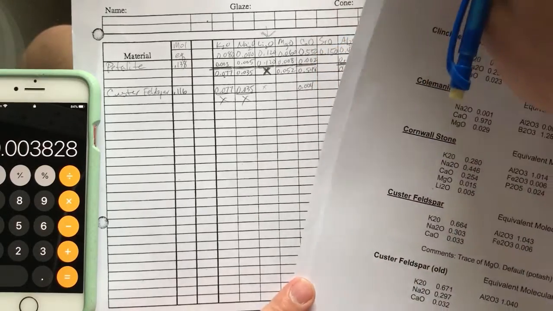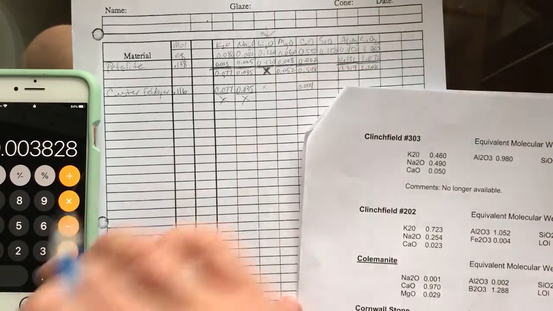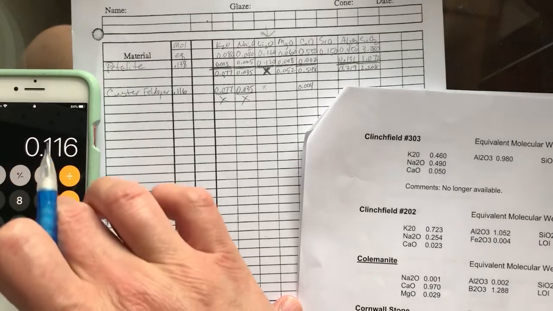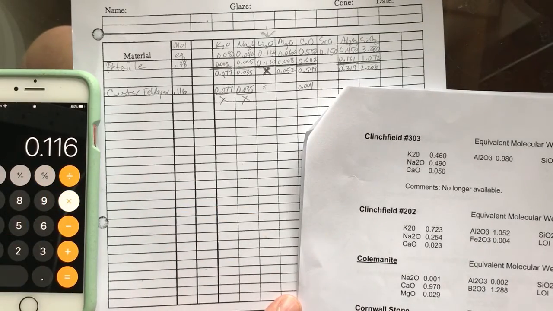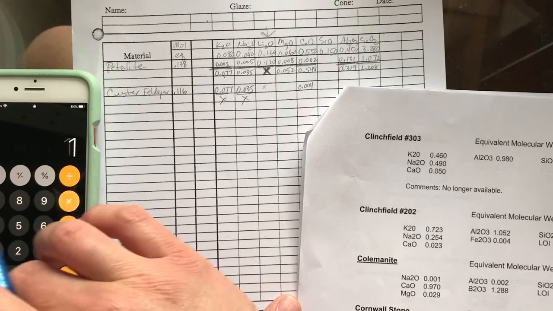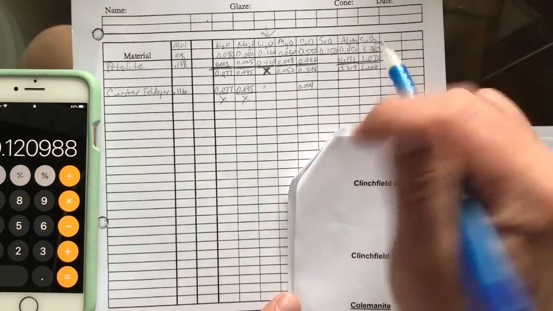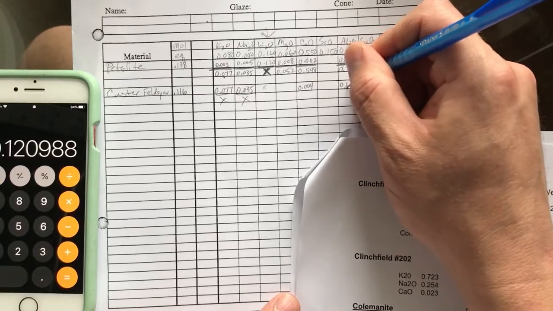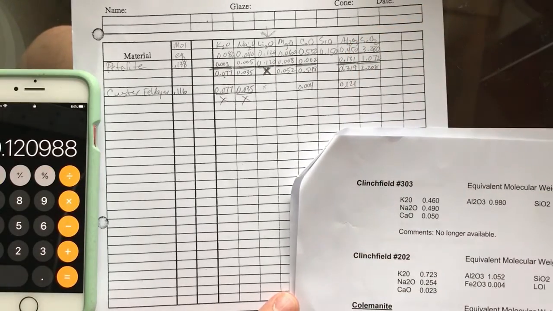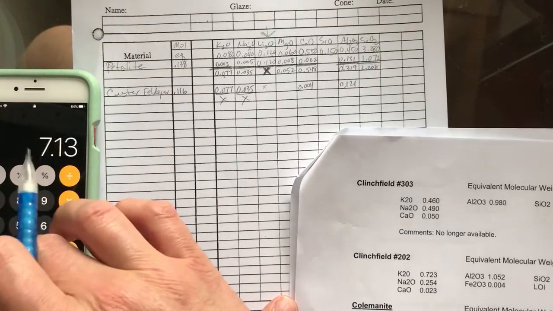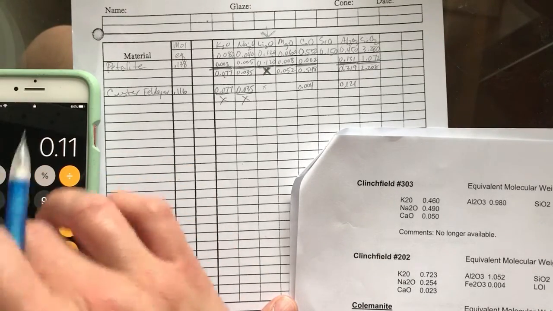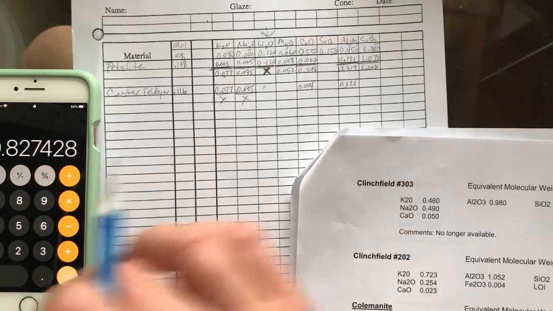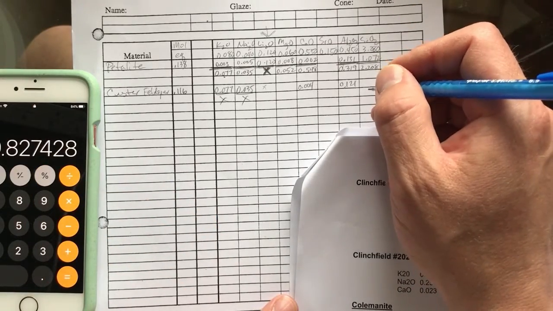Okay. Alumina times 1.043 is 0.121, and then silica is 7.133 times 0.116, which is 0.827.